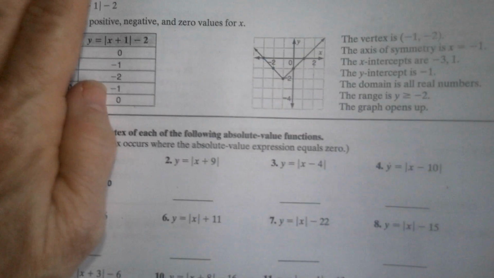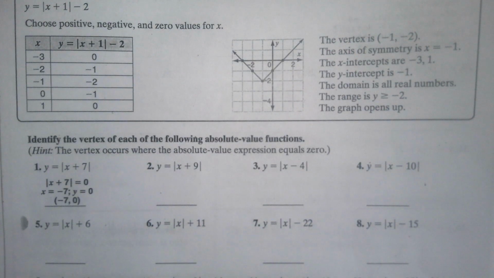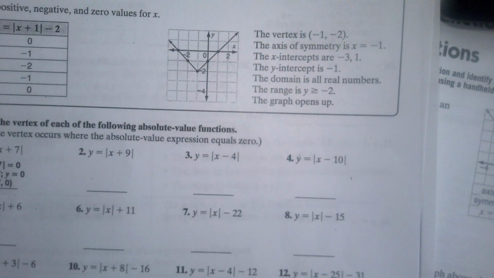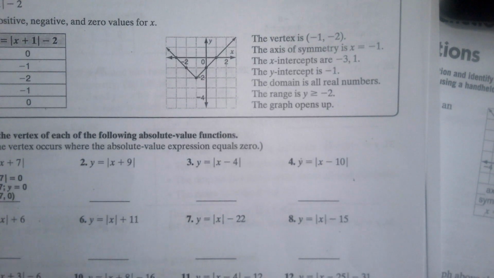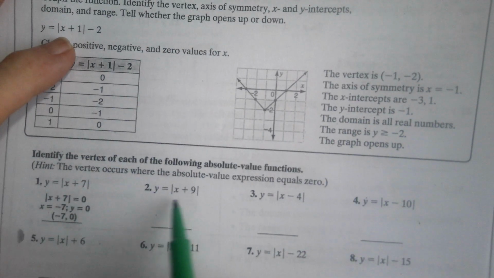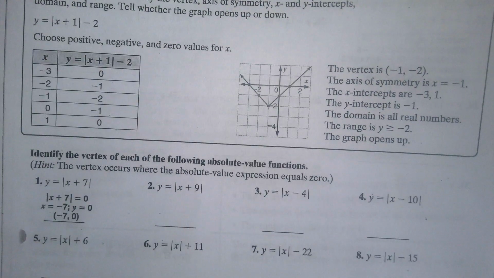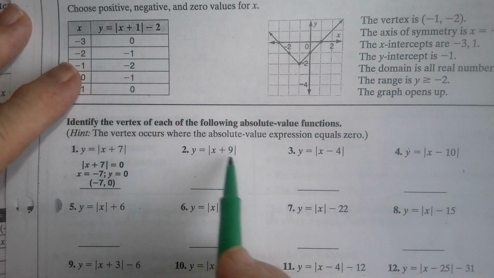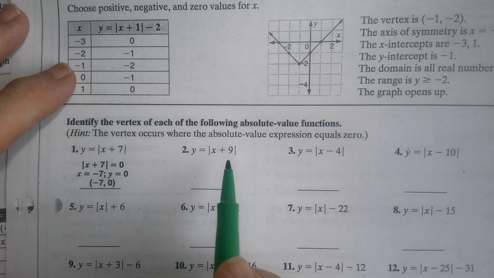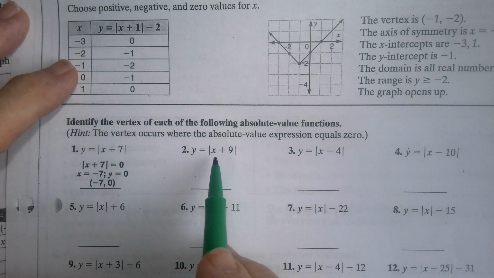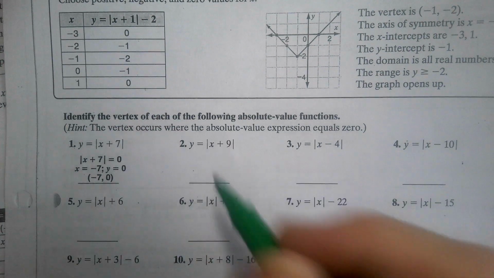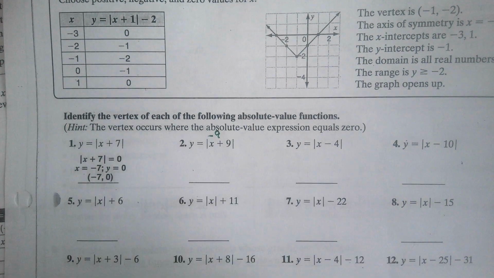So I don't want to do that, but we're going to go to this one. Okay. Let me get my big book out because I don't want to make a mistake. So I'm going to go to 1. All they want you to do on this page is name the vertex. So it's when this absolute value is a 0. So let me see. How would I make this a 0? The x would have to be a negative what? It's going to have to be a -9. This x would have to be a -9.